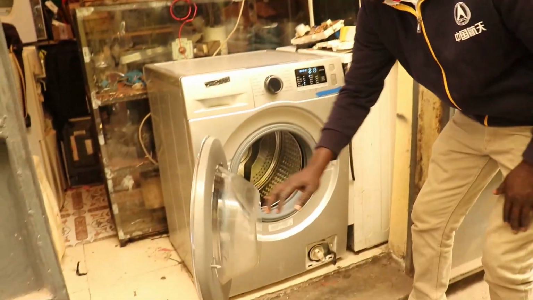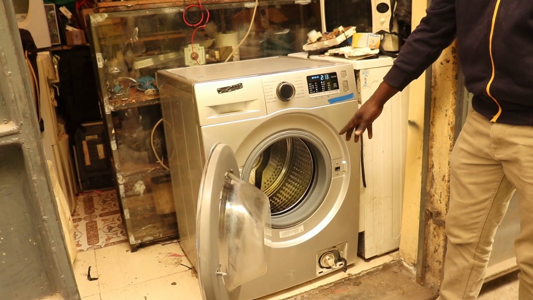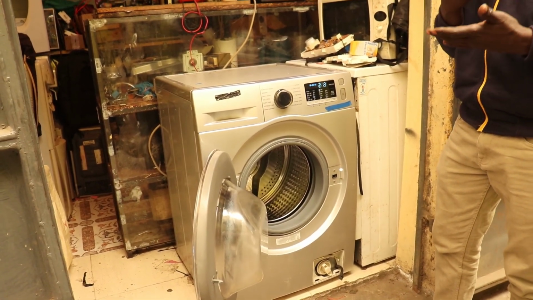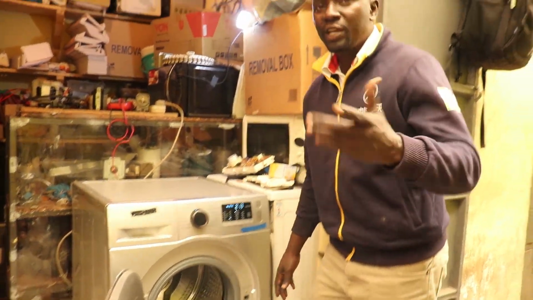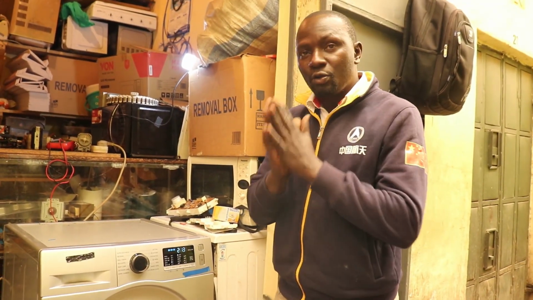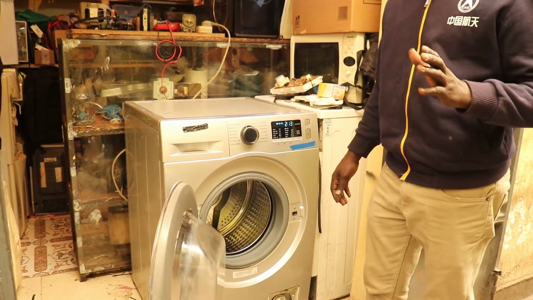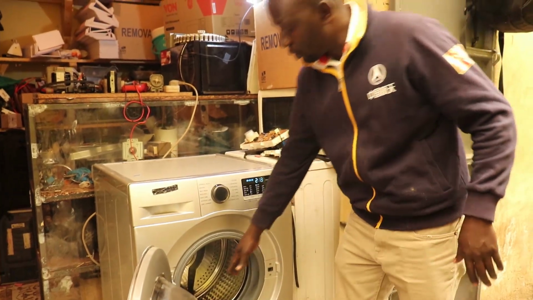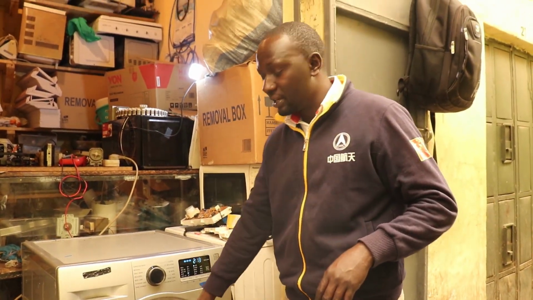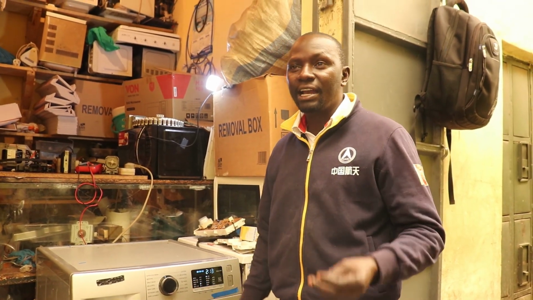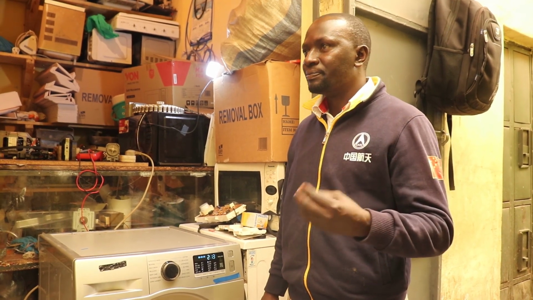Another thing I forgot to mention is the door seal here. You find that most machines get stained because of the soapy water that remains here. So when you finish doing your laundry, it's always advisable to wipe this place and keep it very dry, because if you are traveling and leave water here, when you come back you'll find the place stained, and in some way it will also be smelling.